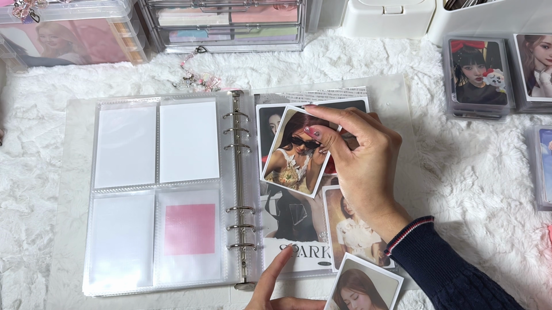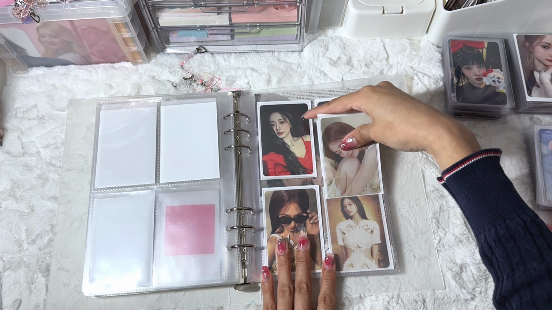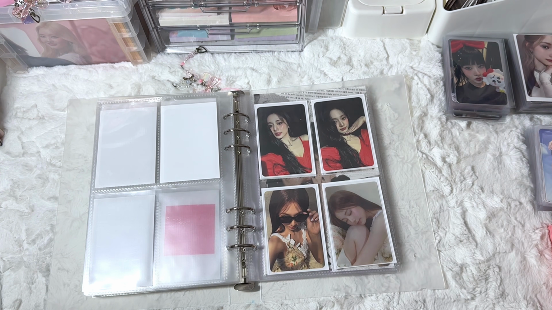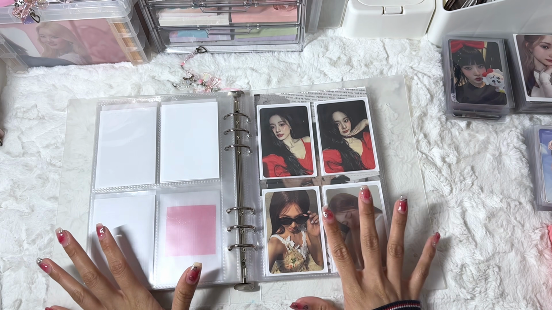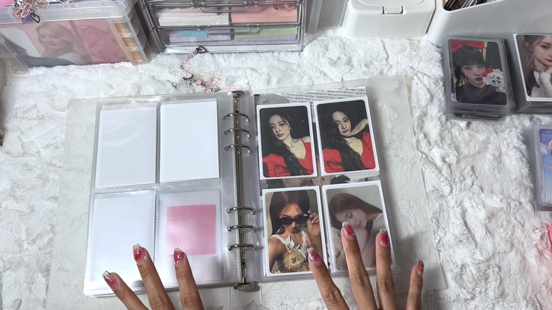But I'm just going to add it here because I have run out of pages, so I need to add more pages in this binder. And I am still missing a lot more photo cards. Like I'm missing the entire digipack sets. I'm missing her cozy cardigan photo card sets. So I'll slowly be working on completing her sets. But for now, this is the layout.